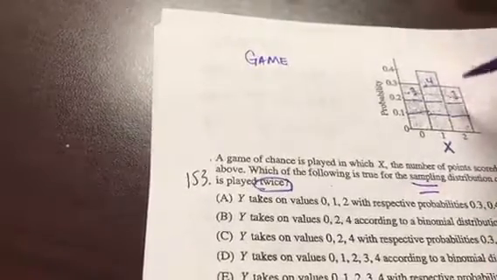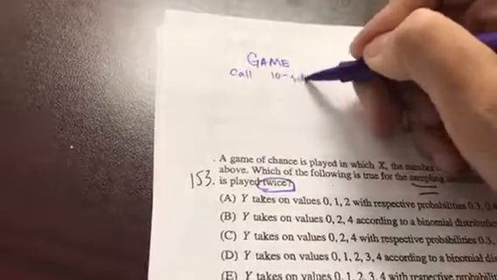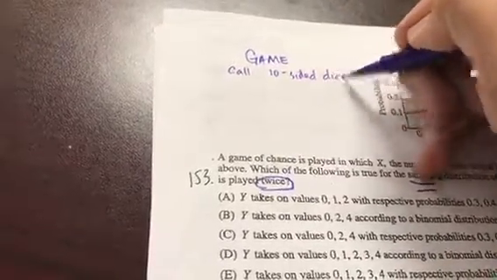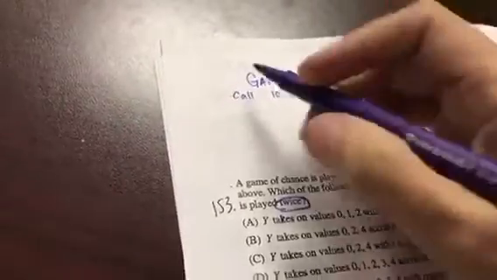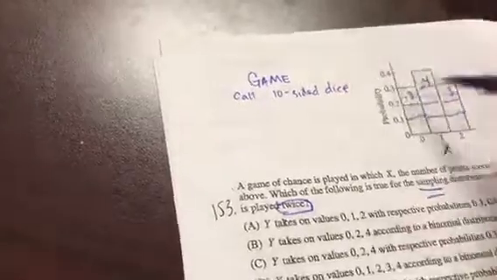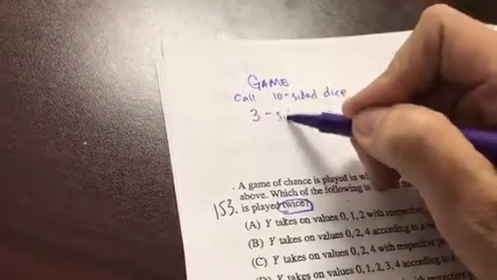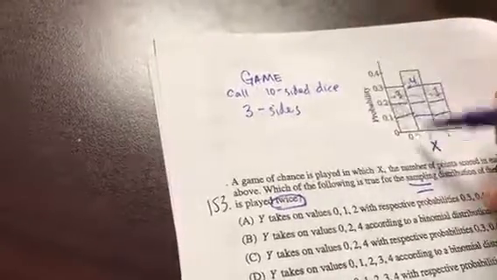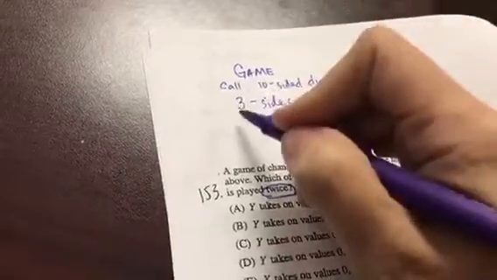So it looks like I have 10 blocks, so I'm going to call this a 10-sided dice. So let's say I'm playing a game with a 10-sided dice. If I add these up, I get 10. So 3 of the sides have the number 0 on it.